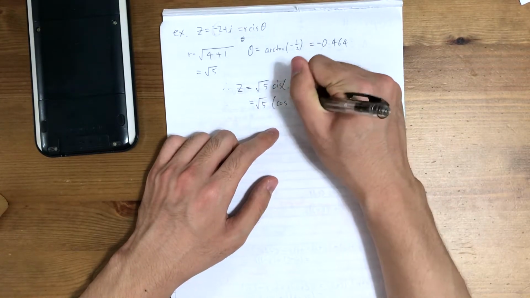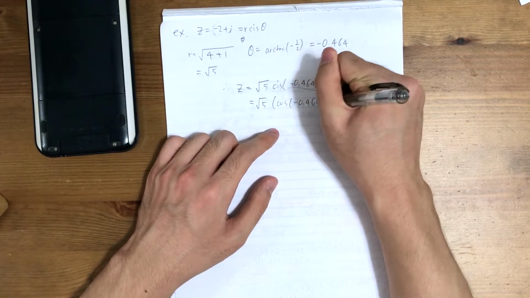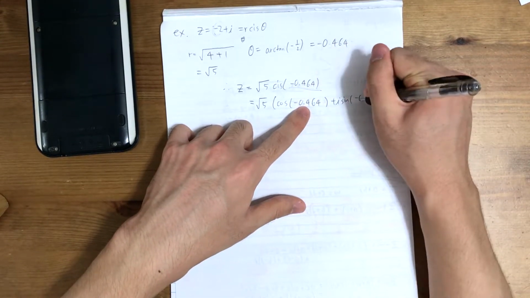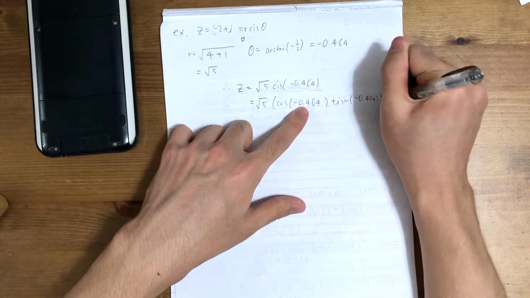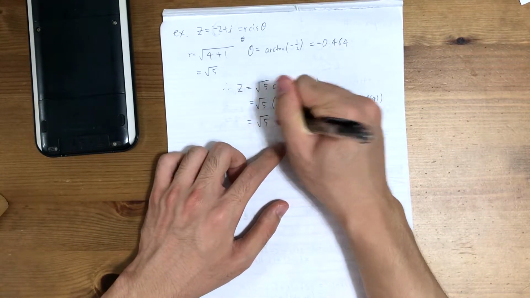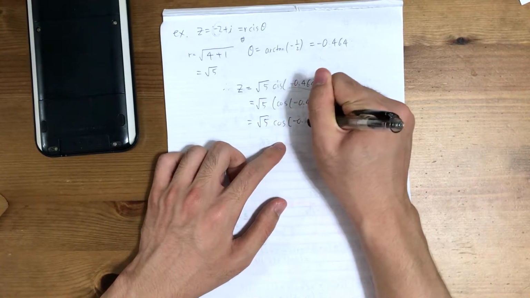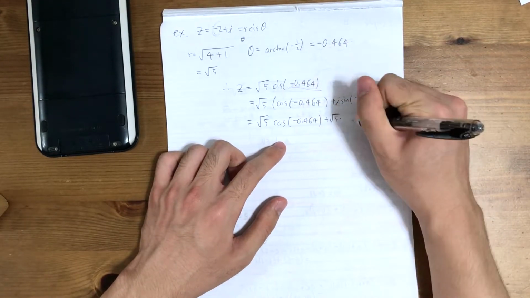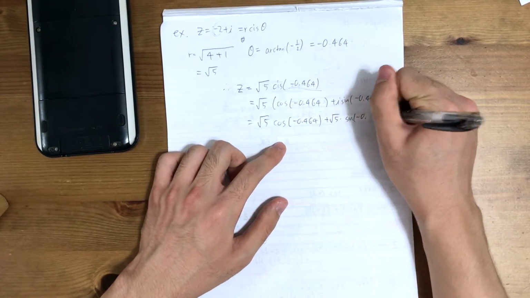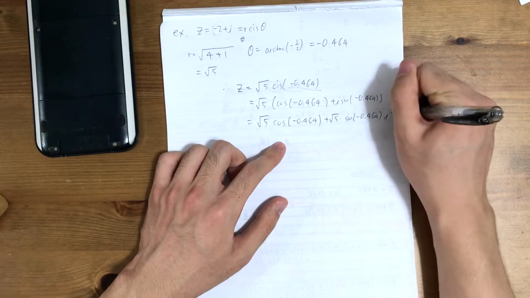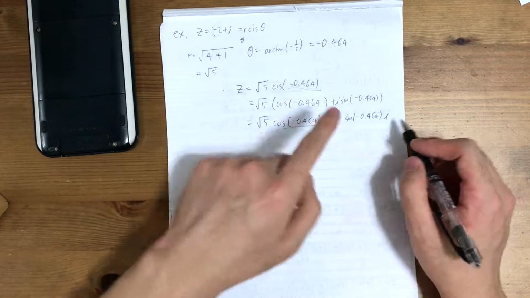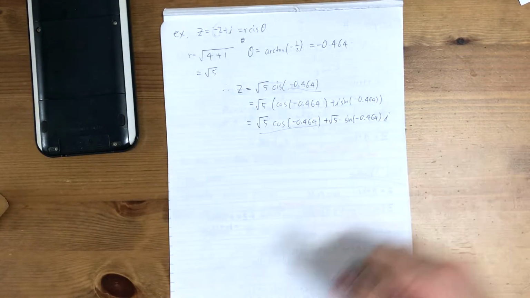So cosine -0.464 plus i sine -0.464. So that means the real part will be this, and the imaginary part would be this, right? So just calculate that and it will give you -2, and calculate this, you will have 1, okay?